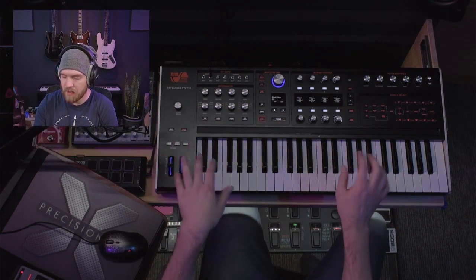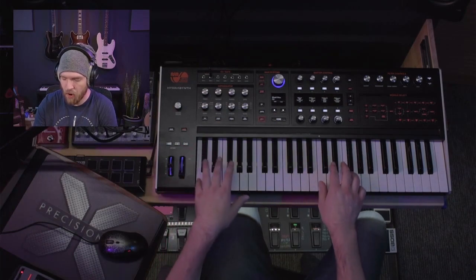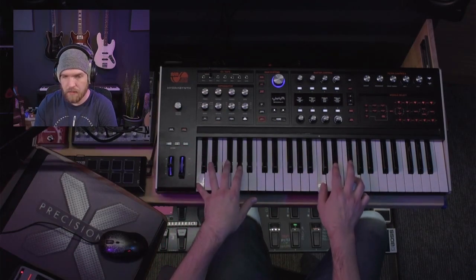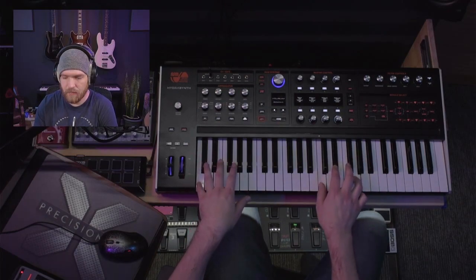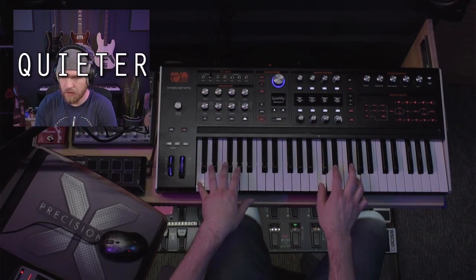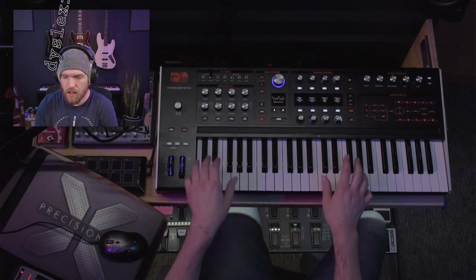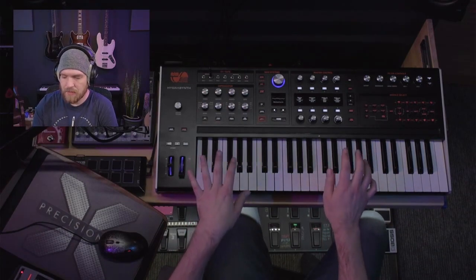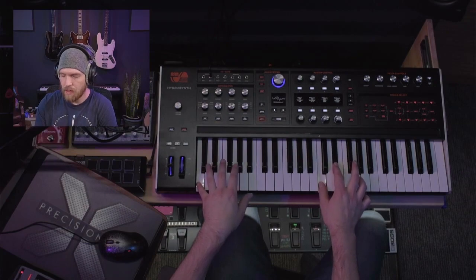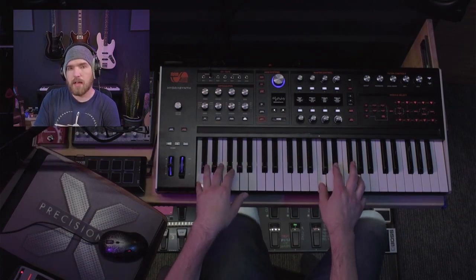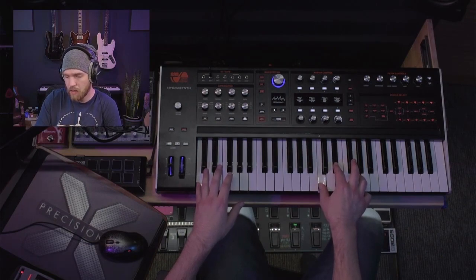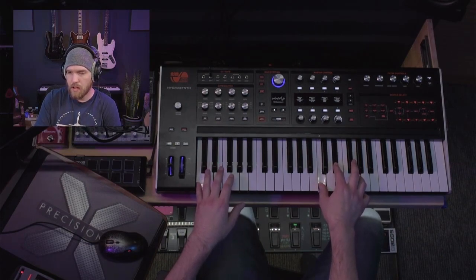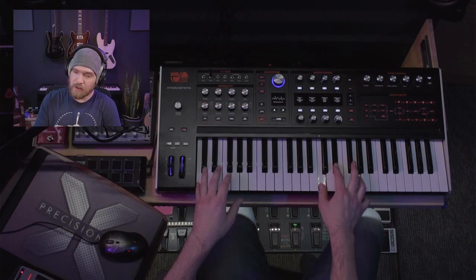We've had velocity forever, so if I hit the notes hard, they're louder. If I hit them quiet, they're softer. Let me hit those same notes again. And now I'll hit this, I'm going to press down on the C. And that's aftertouch, and we've had aftertouch for a long time.